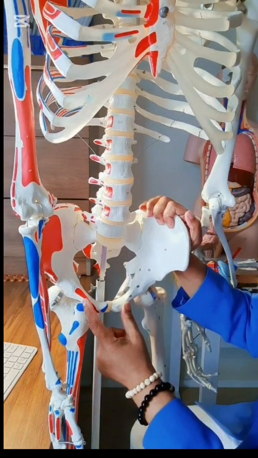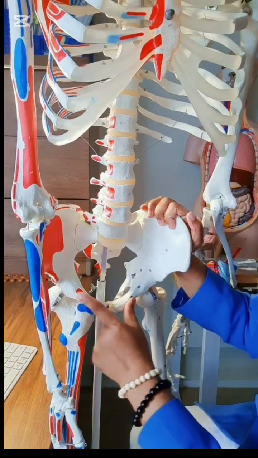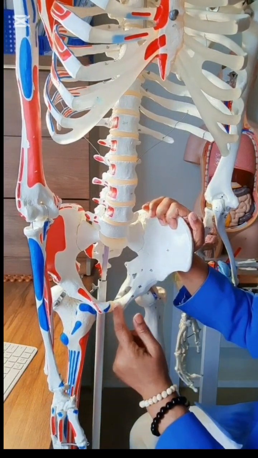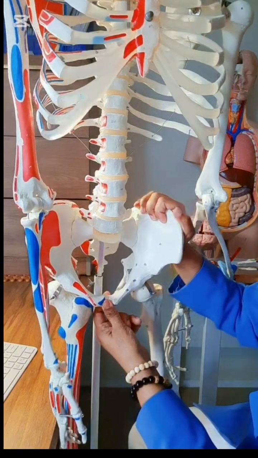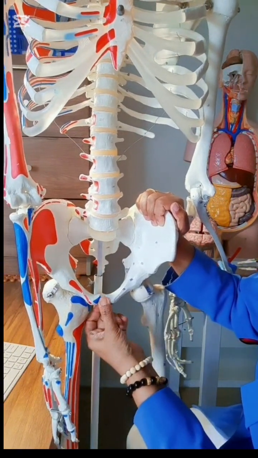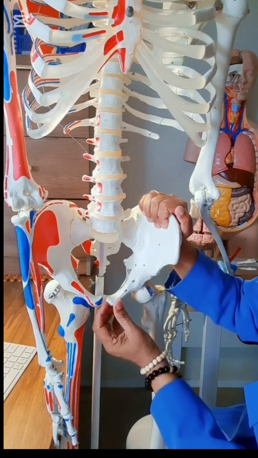This is the pubic bone. This is the pubic symphysis. This one. The pubic symphysis, which is the pubic bone joint area.